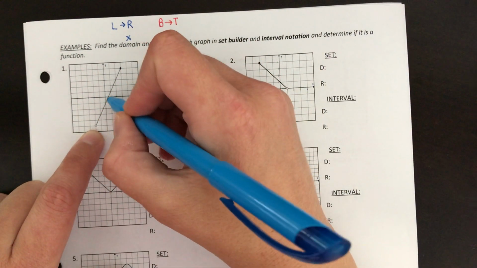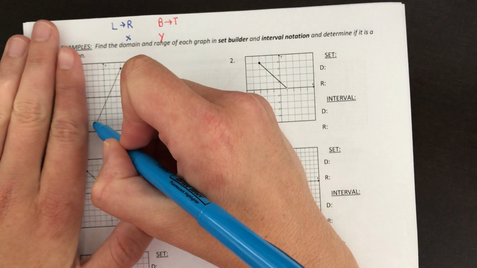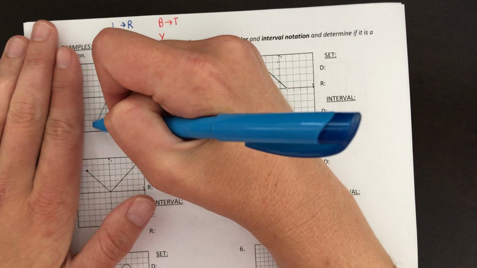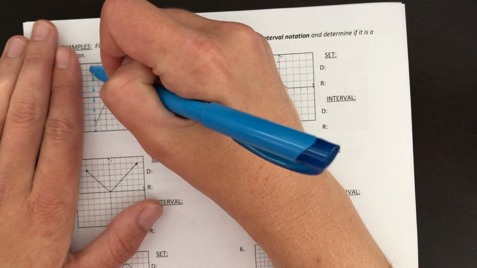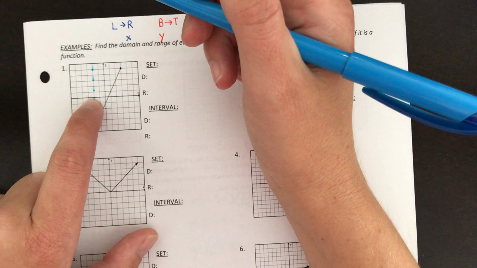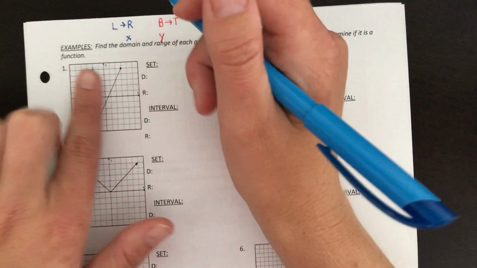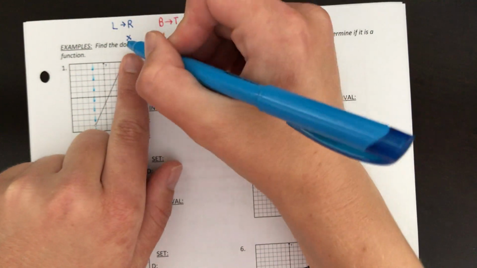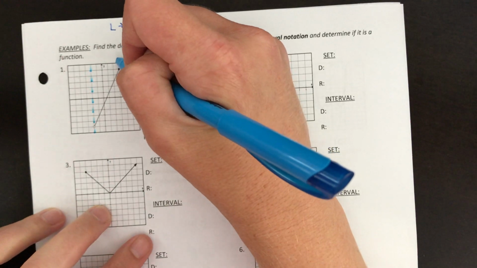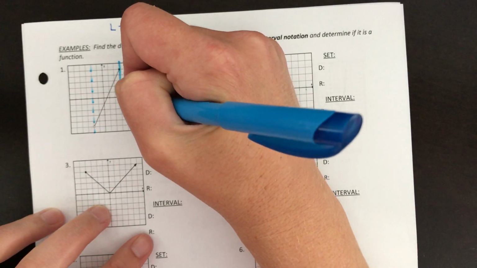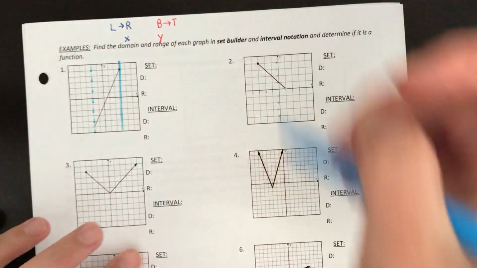So on the left, the leftmost point on this graph is this point here. It doesn't go any more left than that. That's an open circle, so I'm going to use a dashed line for that boundary. Notice it cuts through the x-axis. That's what it's supposed to do because we're talking domain. We're talking x. This is my rightmost bound, the furthest right this graph goes. And when I draw it to cut through the x-axis here at 3, I'm going to draw a solid line because that is a solid circle.